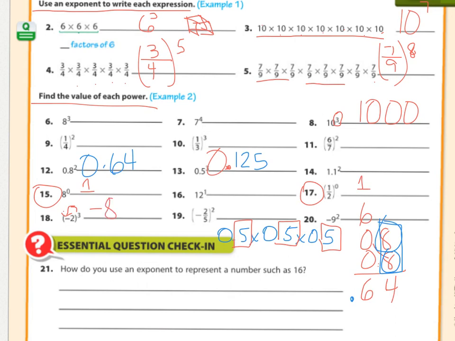Okay, remember these little rules, and when you're working these on your dashboard, I want you to have your paper in front of you, and I want you actually multiplying them out on paper, not in your head.